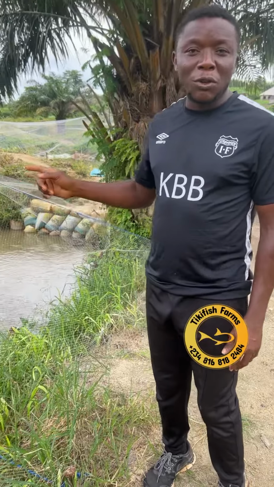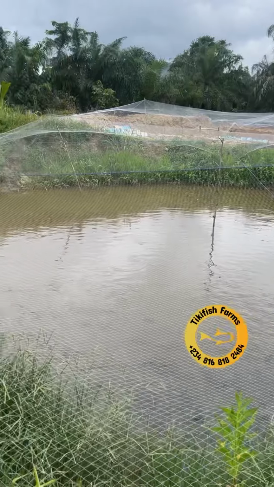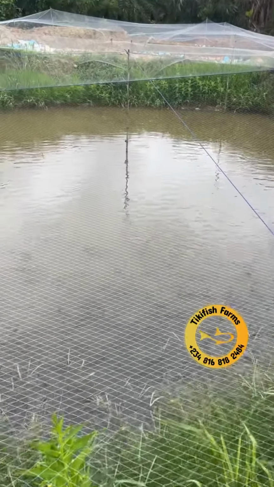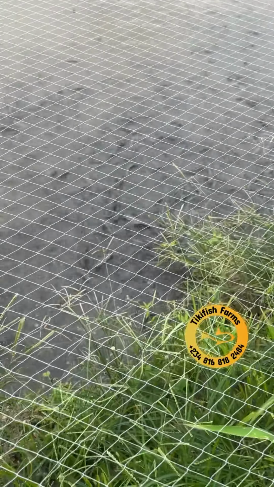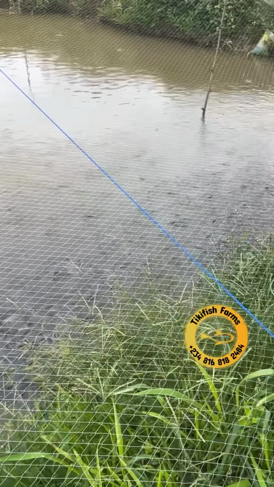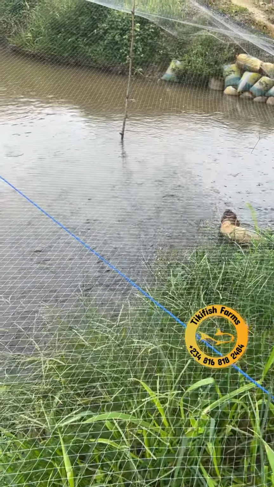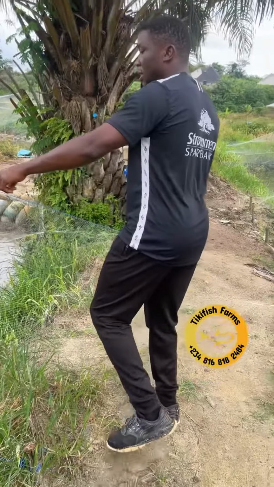Today I want to show you one of our ponds. This pond is about 10 meters by 10 meters and we have 10,000 pieces of juvenile inside this pond. Today we are going to be feeding them. Today they are 1 month old from juvenile. That is, today is the 30th day that they've been here from the juvenile stage. So we want to give them food now. Currently they've consumed about 344 kilograms of floating catfish feed.